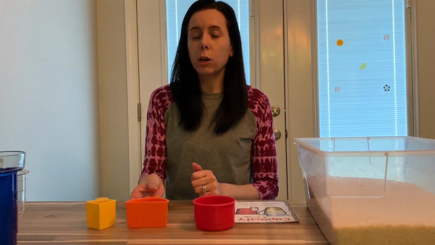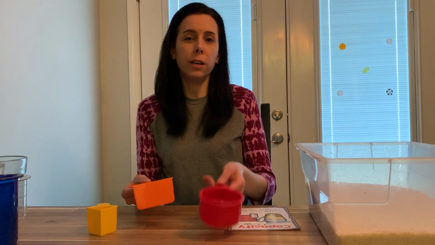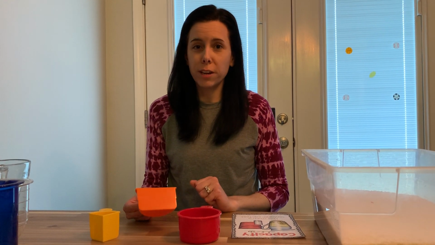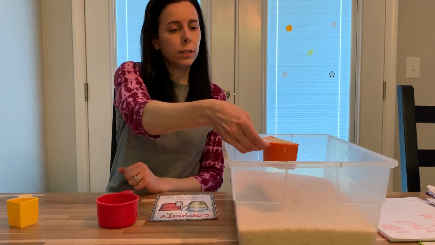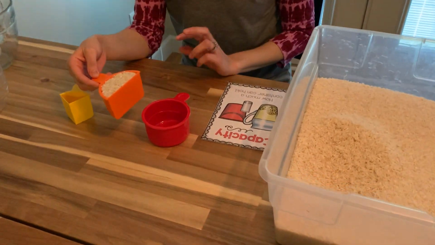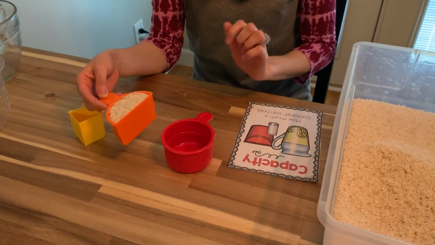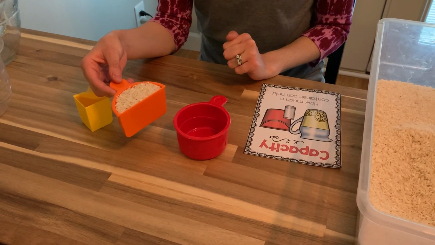And how many orange containers do you think will fit inside of this red container? We're gonna use some rice to see if we can figure it out. So I'm gonna fill up my orange container one time. So go ahead in your head and think, or you can go ahead and say it out loud. How many orange containers do you think will fit in here? Go ahead and say it out loud and then we'll test it out to see if you're right or not.